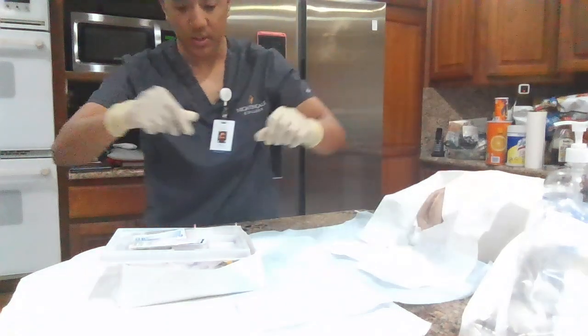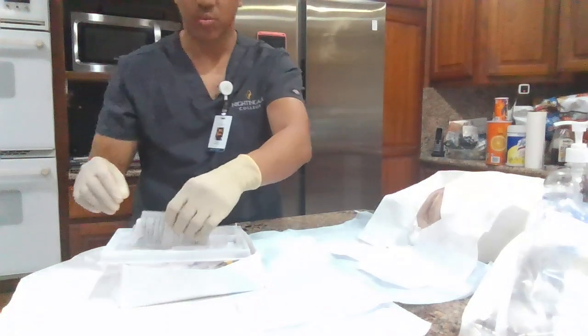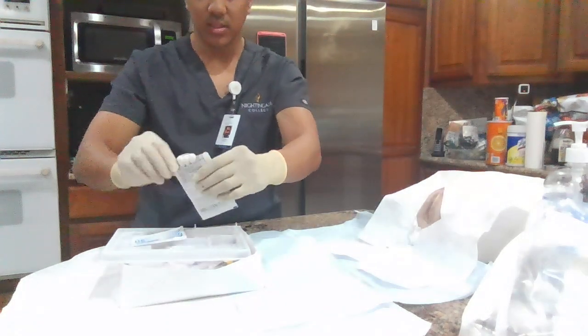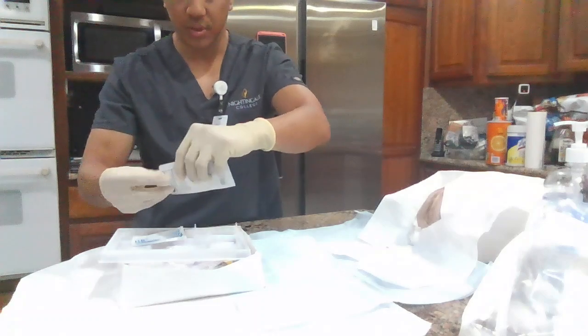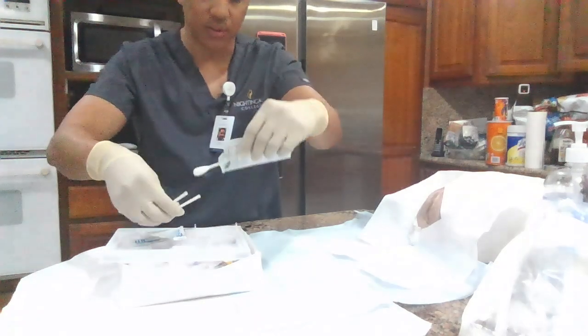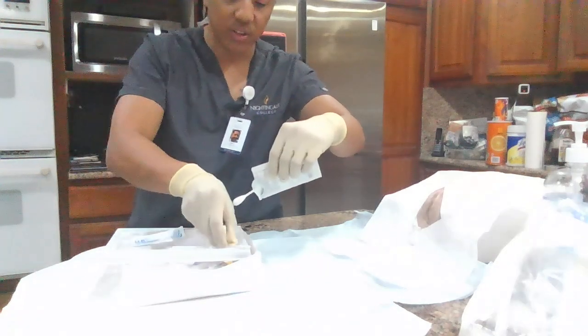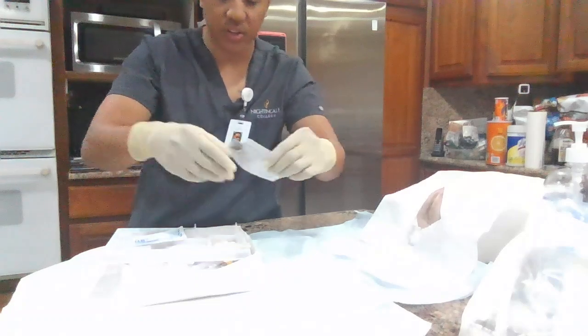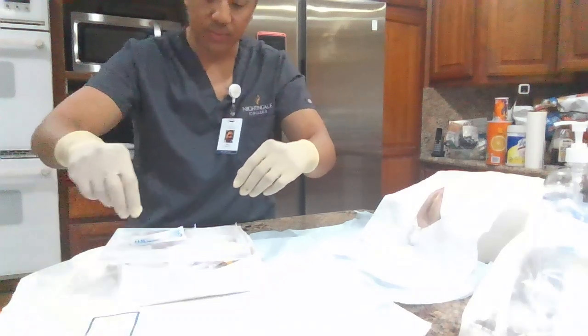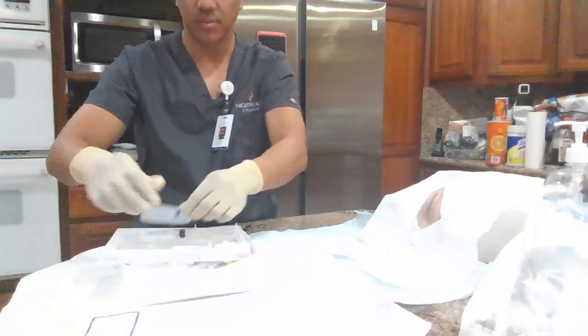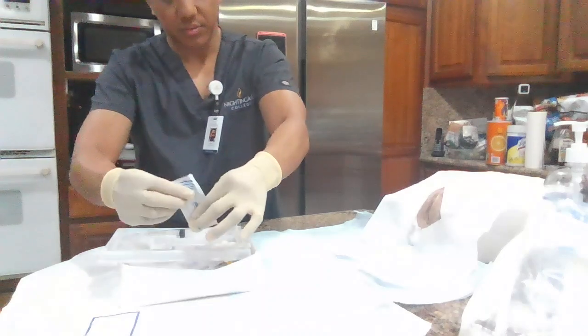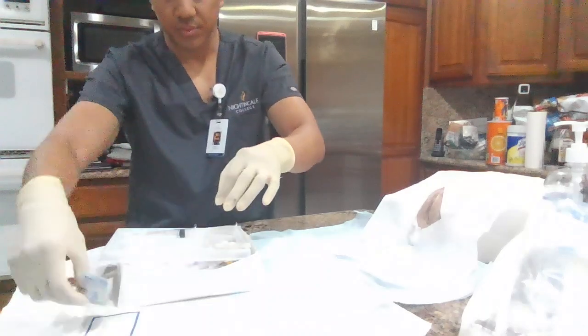Okay. I'm now going to take my alcohol swabs, open them, take my swabs out, and place them carefully where it's easily accessible for me to reach. I'm going to take my lube and open it. Okay.